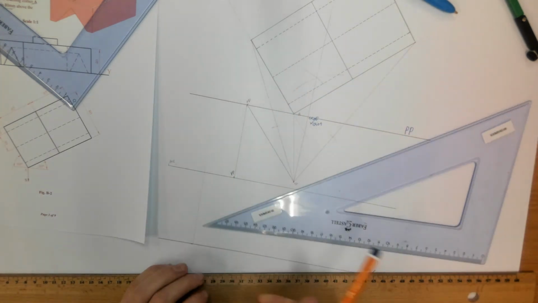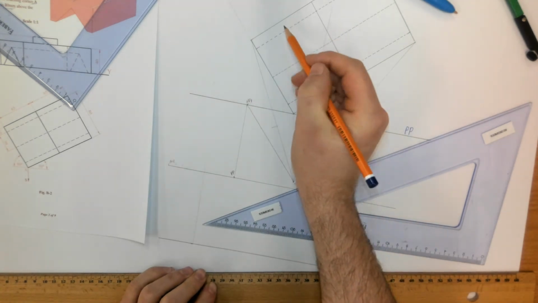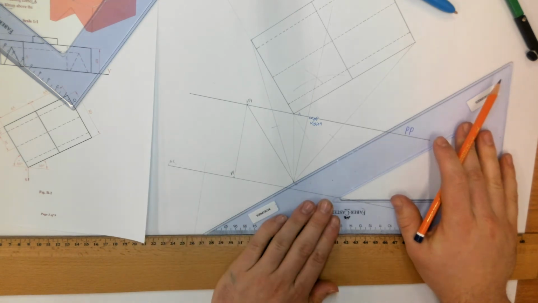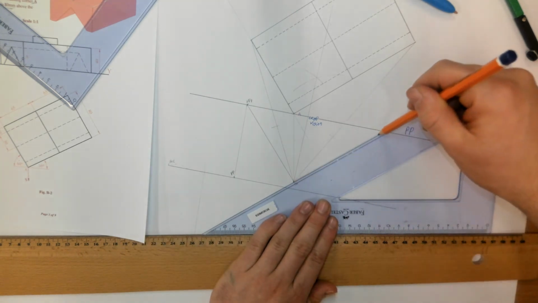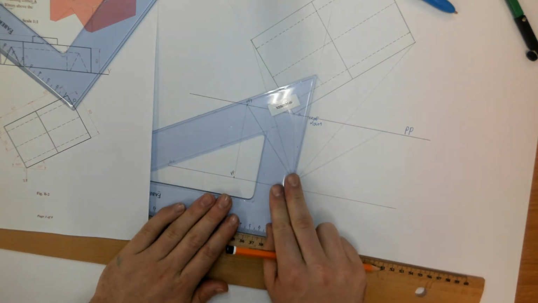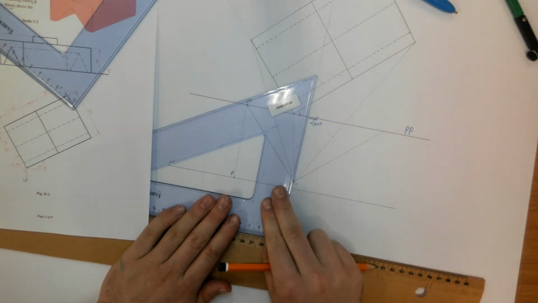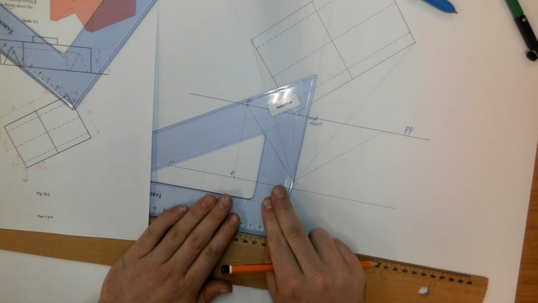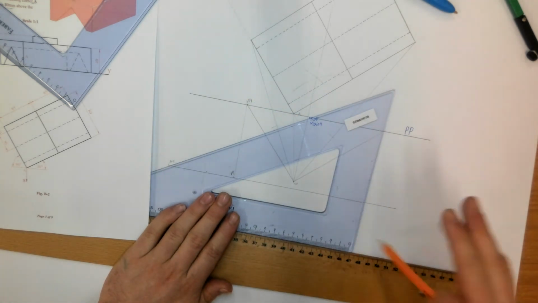Now to get the second one, look, identify another set of parallel lines. There we go. So we're going to go parallel to them from S, and where they hit the picture plane, we're going to bring them down perpendicular to the picture plane to the horizon line. So I'm going to slide that down.